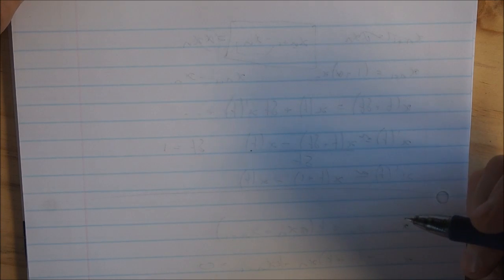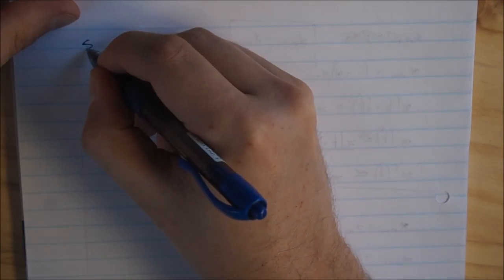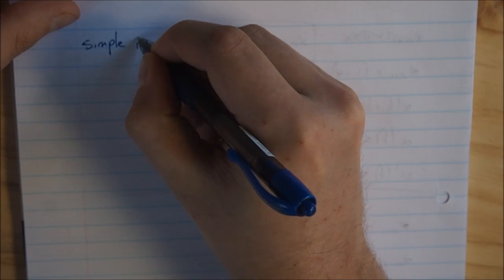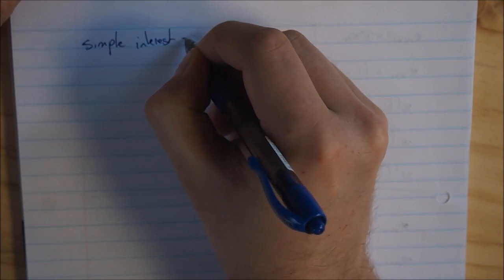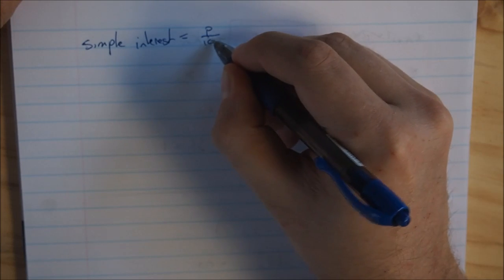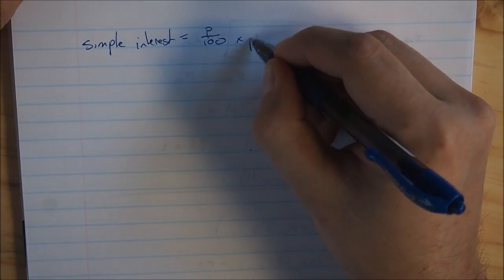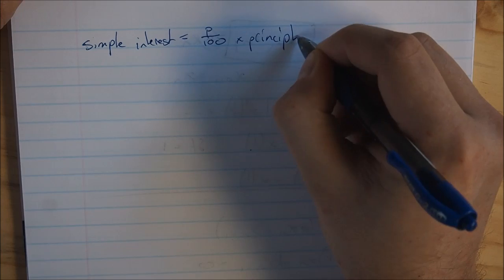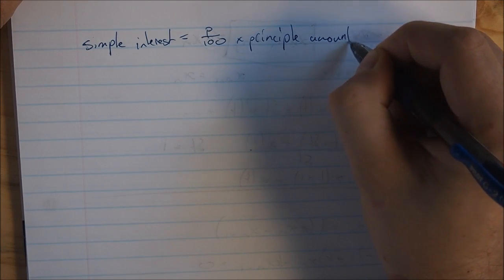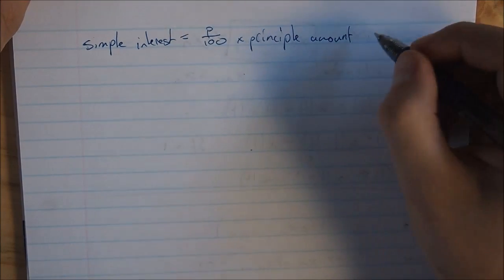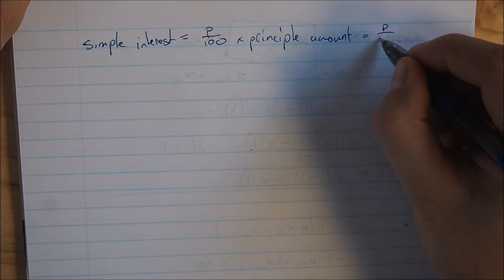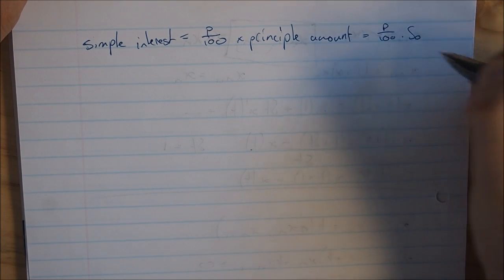So suppose an initial amount called S0 is the principal amount. Suppose this principal amount is invested in a scheme that pays simple interest at P% per annum. So simple interest is P%, so P over 100 times the principal amount. And this principal amount we've denoted by S0, so it is P over 100 times S0.